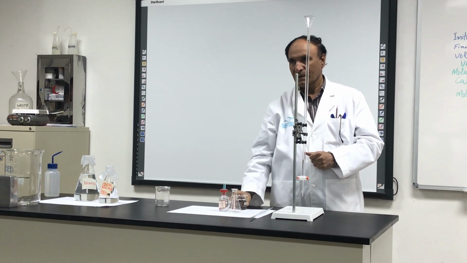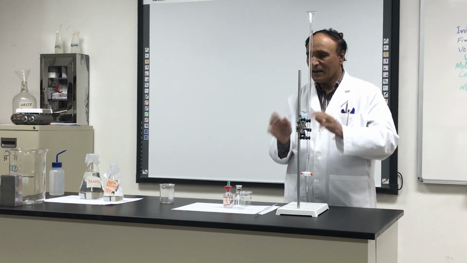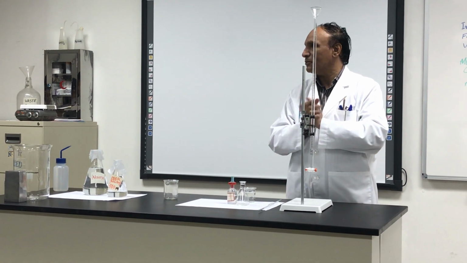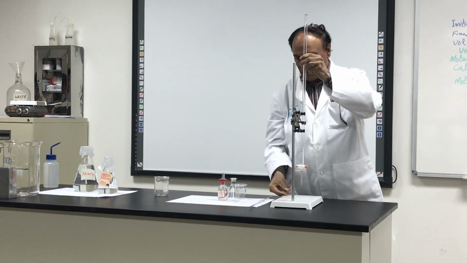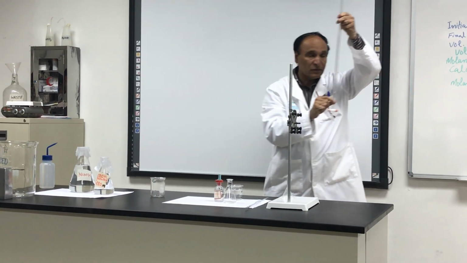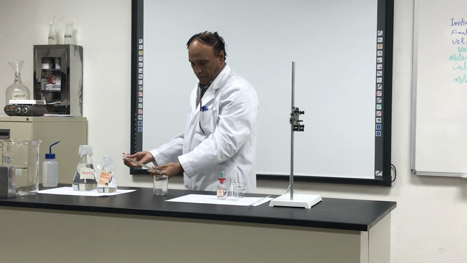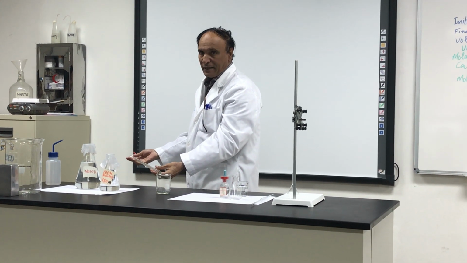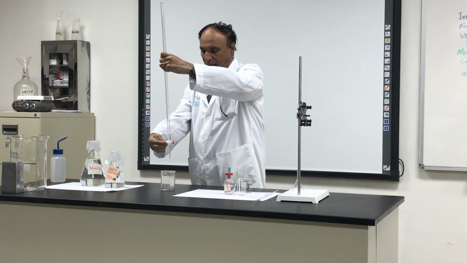Why do I wash? Because there is some water, and I want to make both of them the same solution. So I take this one. What is inside? Sodium hydroxide, and I move it and throw it over here. I am moving it so that all the water will go, and then I will open this.